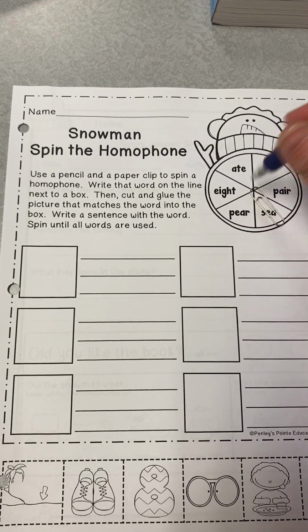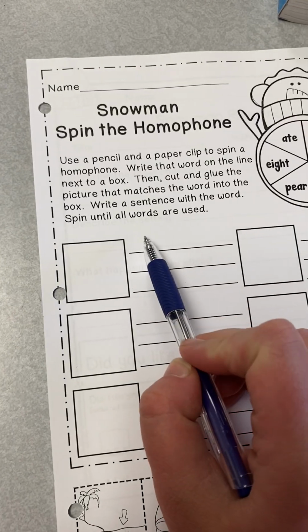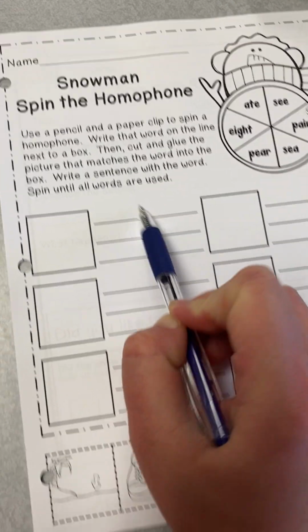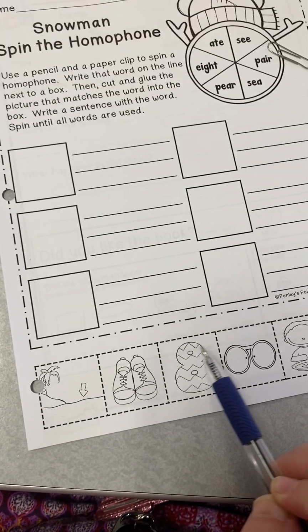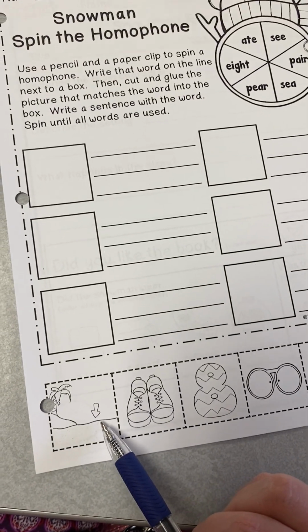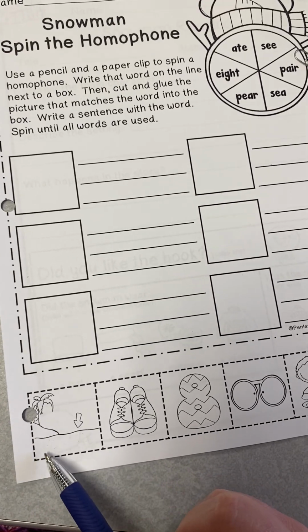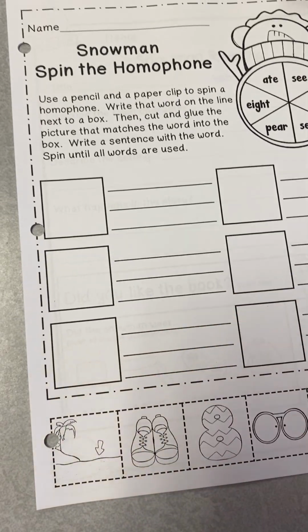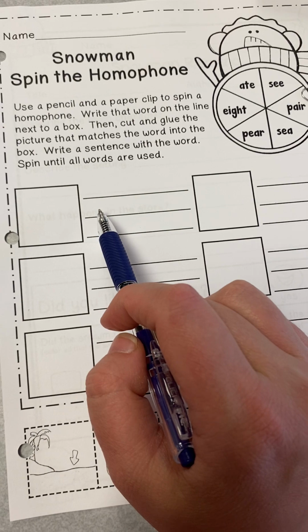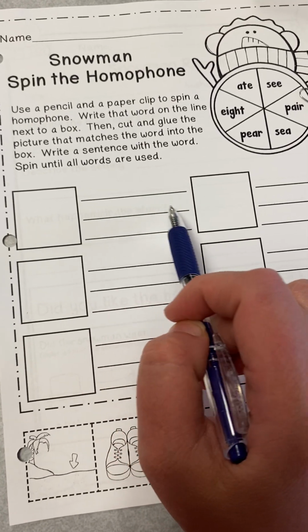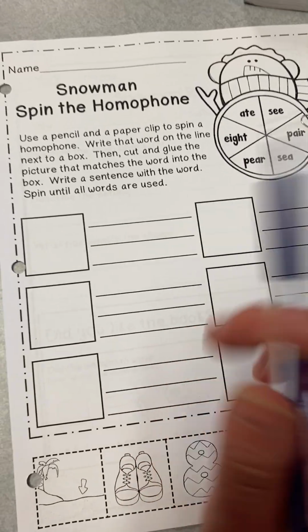I got it. So my paper clip landed on C, S-E-A. So I'm going to write the word S-E-A here and find the word sea as a picture form. It's not the sea that we use with our eyes. It's going to be the other word, our synonym for the ocean. So we're going to cut this picture out and glue it here. Now, see if you can squeeze in a sentence here. For example, turtles live in the sea. Fish swim in the sea. Capital F, period.